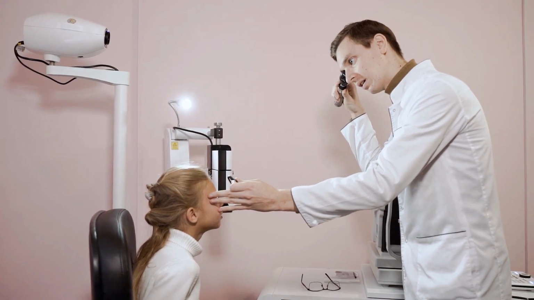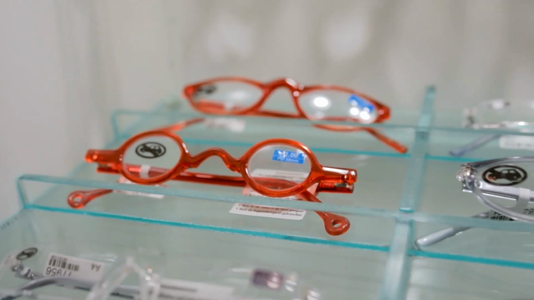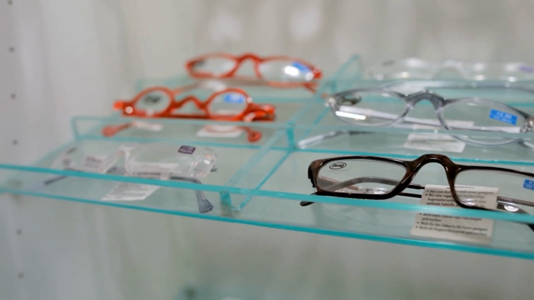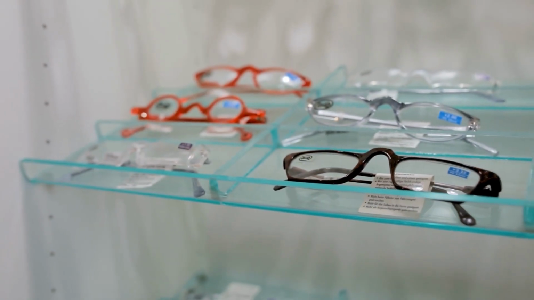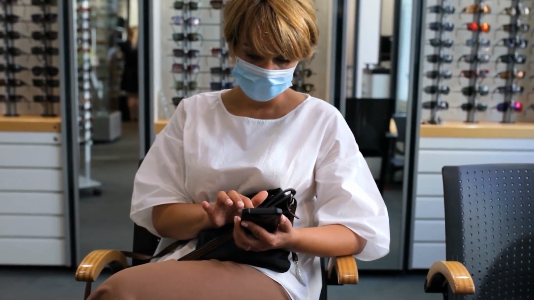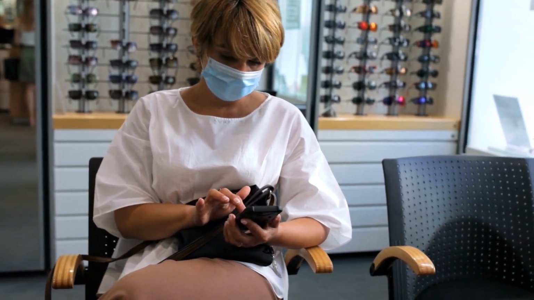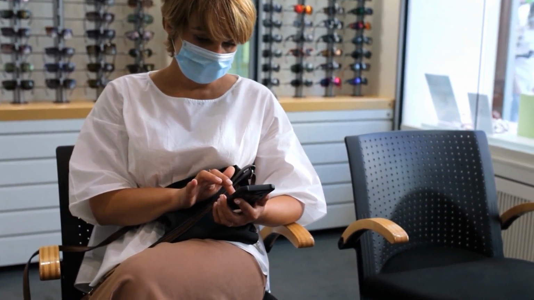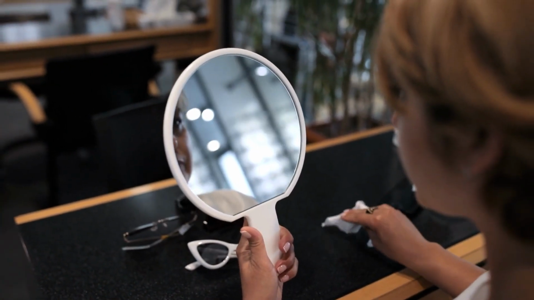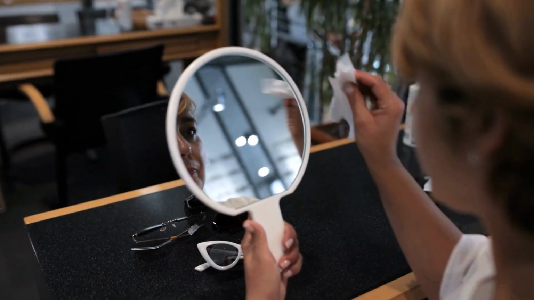Take breaks from screens. Spending long periods of time looking at screens can cause eye strain and dry eye. Take breaks and follow the 20-20-20 rule. Every 20 minutes, take a 20-second break and look at something 20 feet away. Quit smoking. Smoking can increase the risk of certain eye problems, such as cataracts and age-related macular degeneration. Protect your eyes at work. If you work in a field where you are exposed to hazards such as chemicals or flying debris, be sure to wear appropriate protective eyewear.